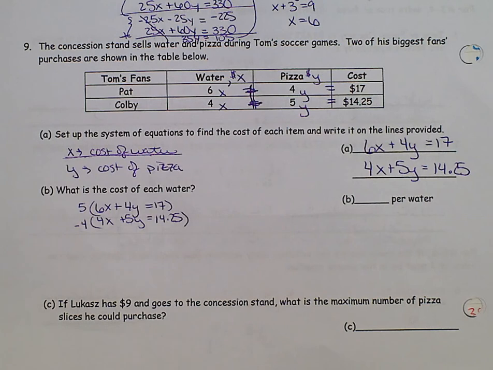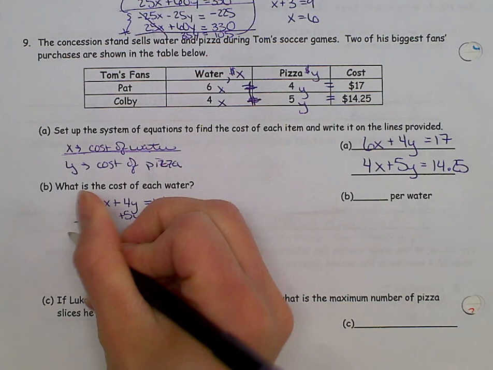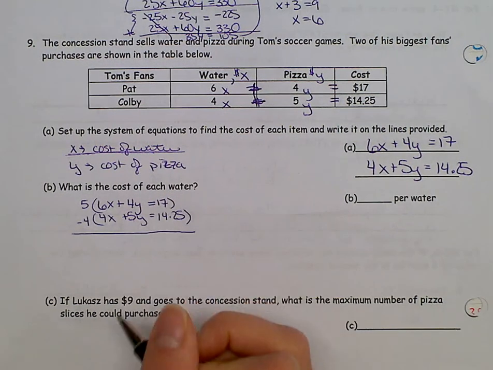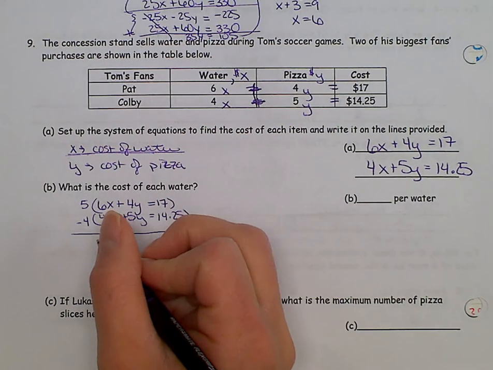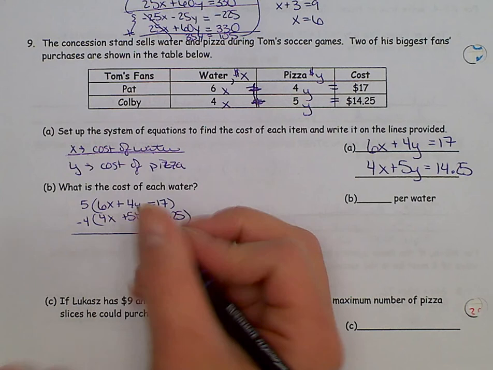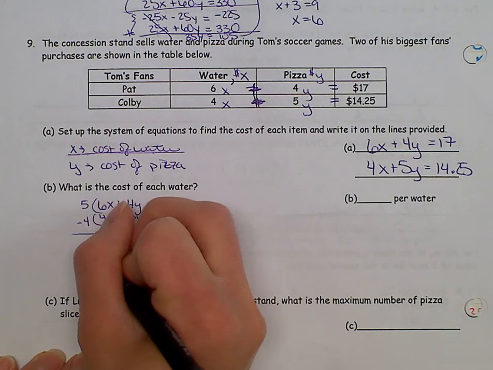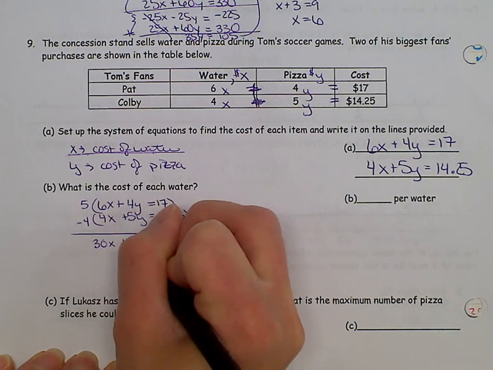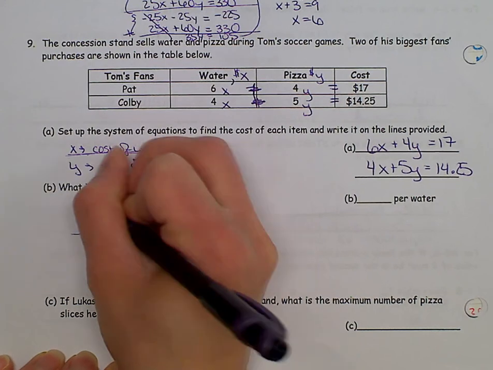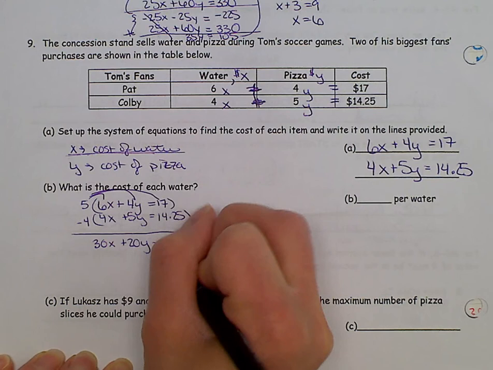So when we do that, we're going to go ahead and distribute the 5, and we get 30x plus 20y equals 85.